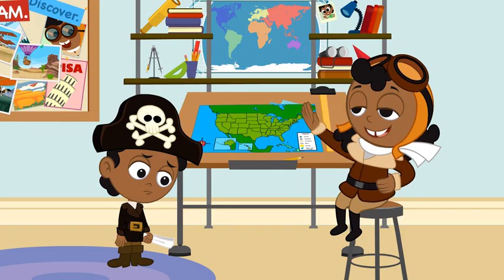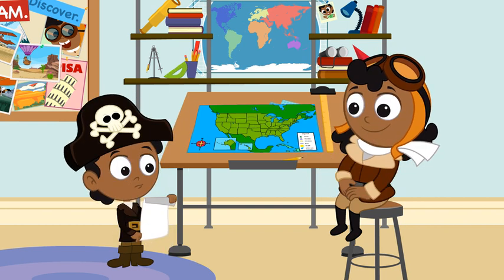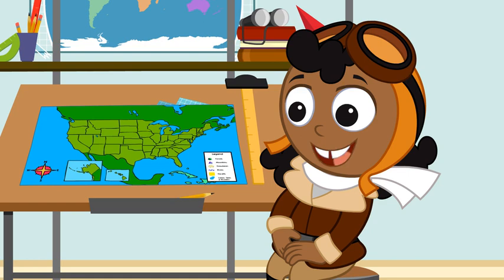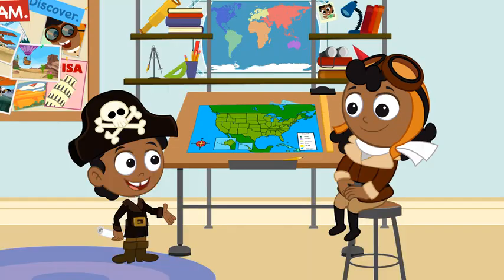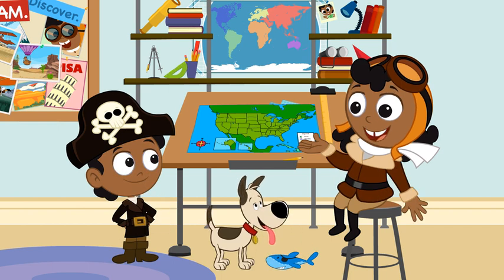Arrgh! That's okay, Captain Tomas. Just add more details to your map, and then I'll try to find the buried treasure. Too late. Looks like my first mate already dug it up. And he didn't even need a map.